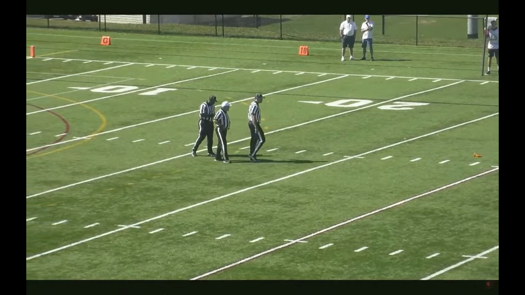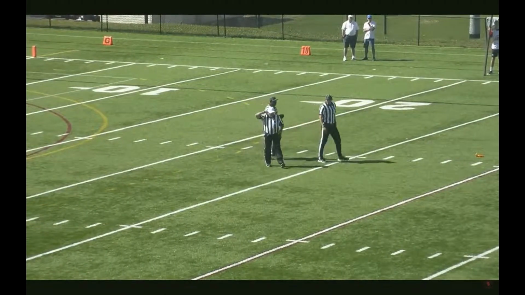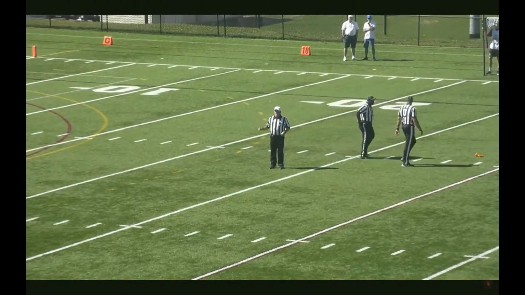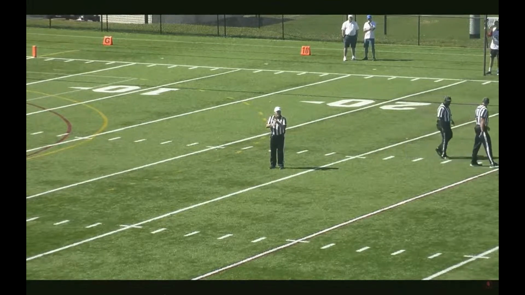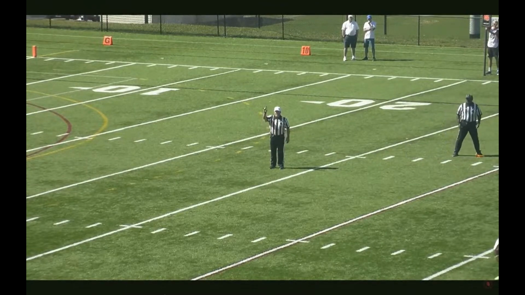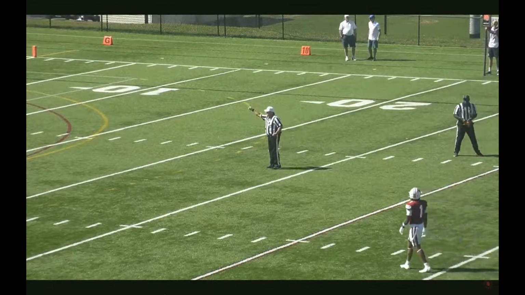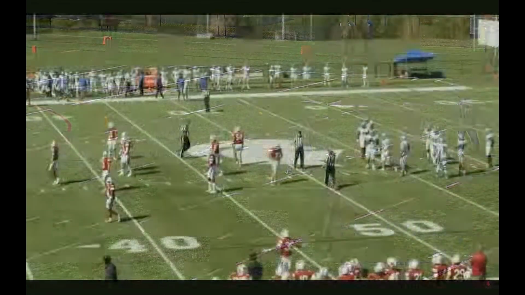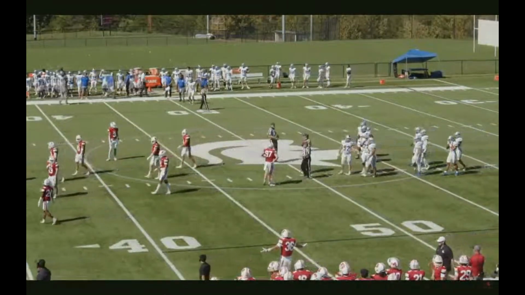When it's communicated into our white hat, you'll see that we report this foul as being a foul on the kicking team, which ultimately means that as we mark off this foul, we're marking it off in the wrong direction.